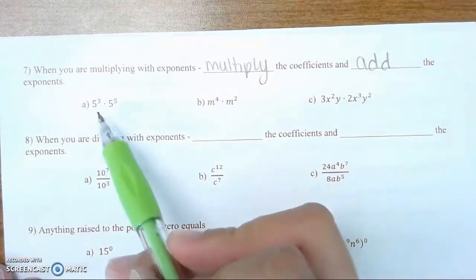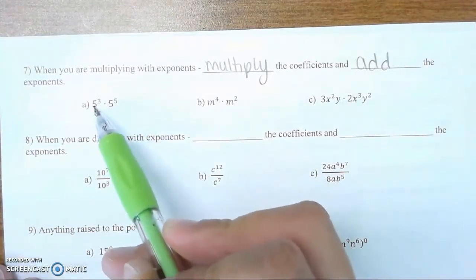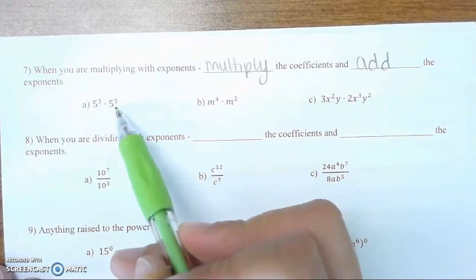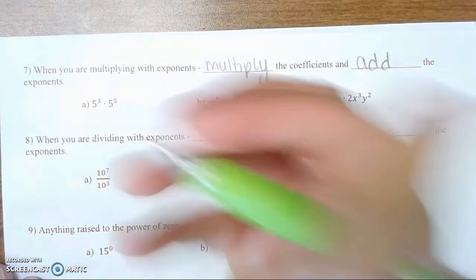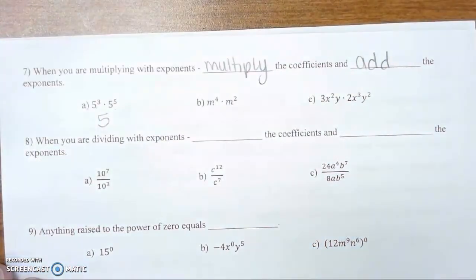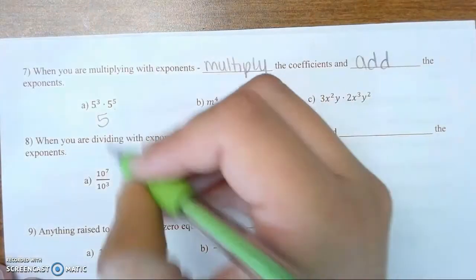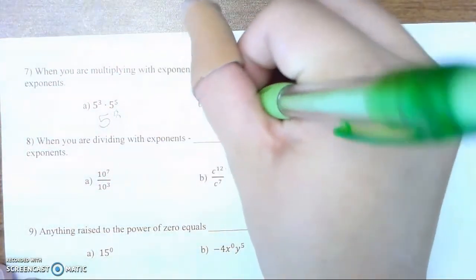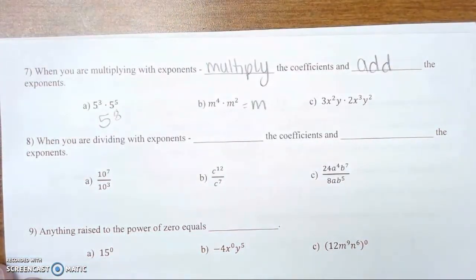Okay, so look at A here. So notice that these are not coefficients because these actually have the exponents attached to them. So these are our bases. So whenever you have bases, you want to keep the same base, and then you just add your exponents like normal. So 3 plus 5 will give you 8. Same thing for B. M is your base, so you want to make sure you keep M as your base, and then add your exponents. So 4 plus 2 will give you 6.